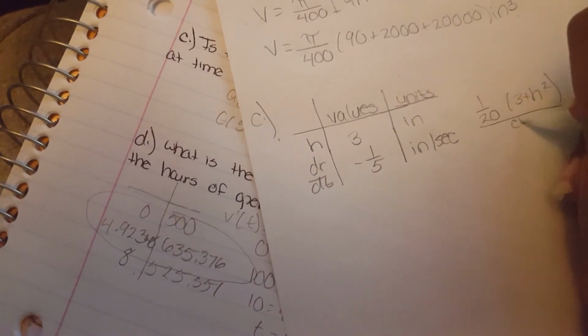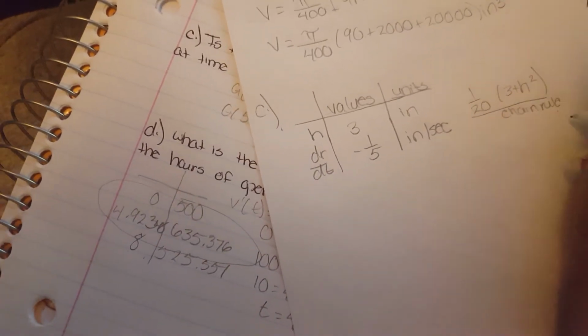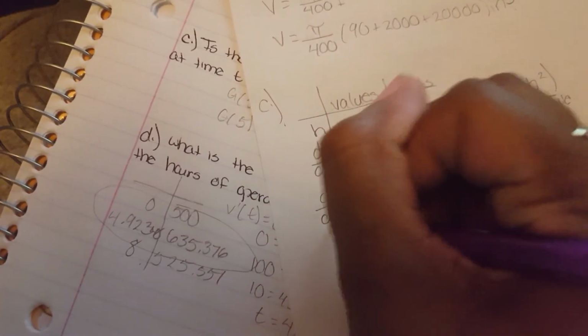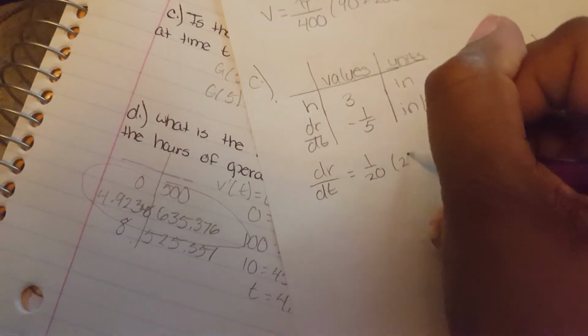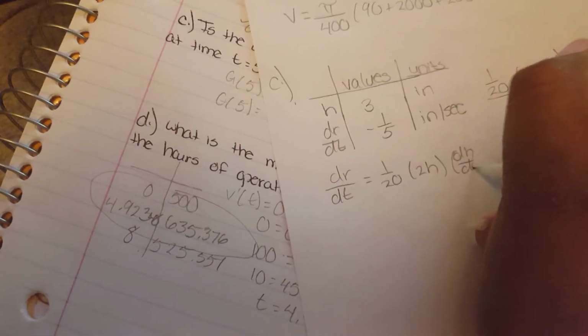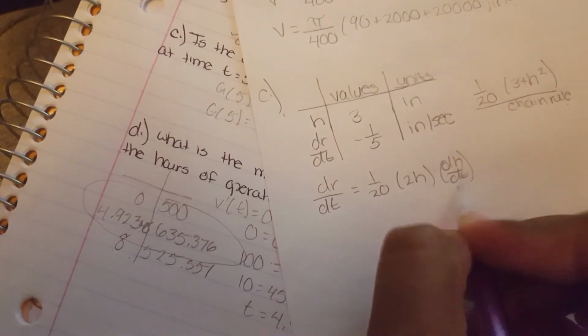You use the chain rule in order to solve for dh/dt. So our equation will look like this, and you are going to solve for dh/dt.